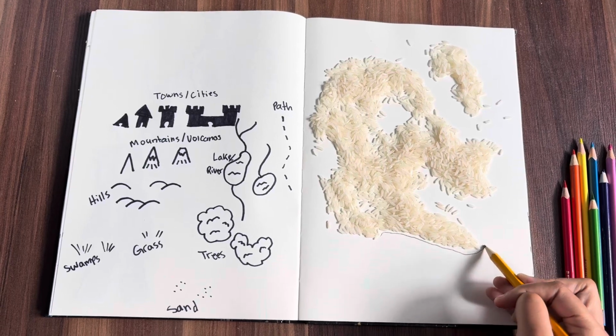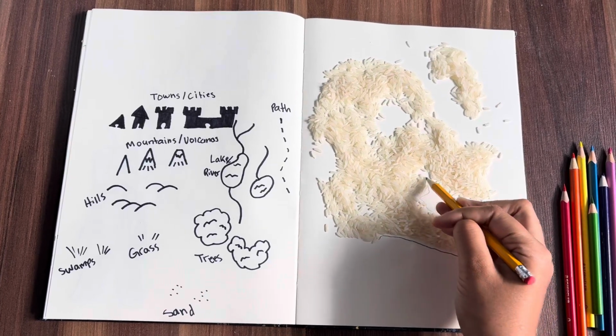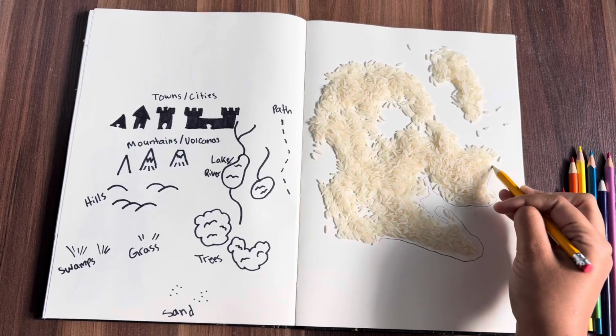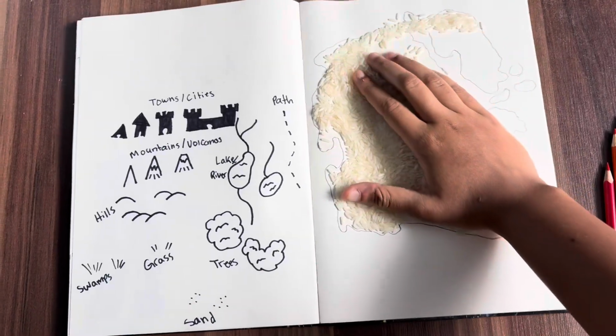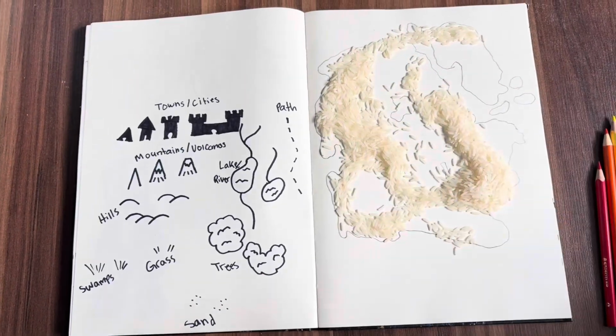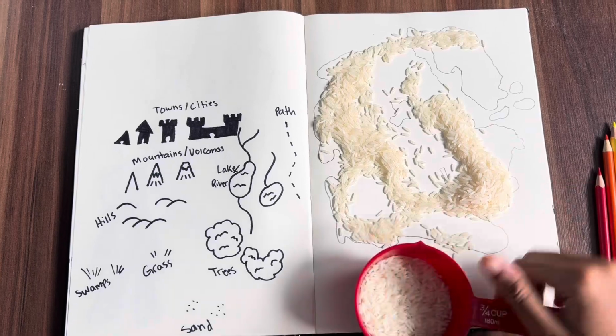Remember, when you're outlining your country map, it doesn't matter how perfect it is, just have fun. Now that we are done tracing, we're going to remove the rice from our paper. You might want to ask an adult for help here.